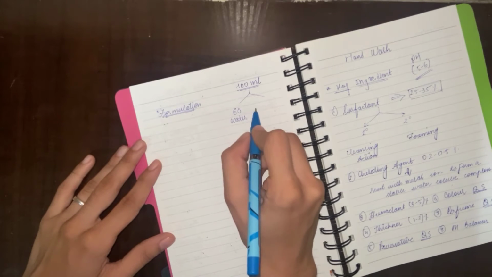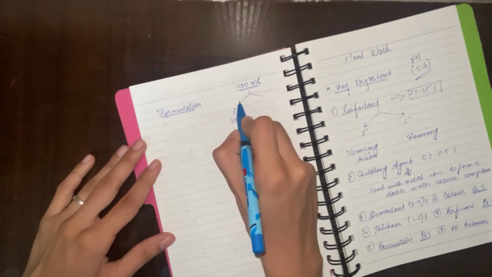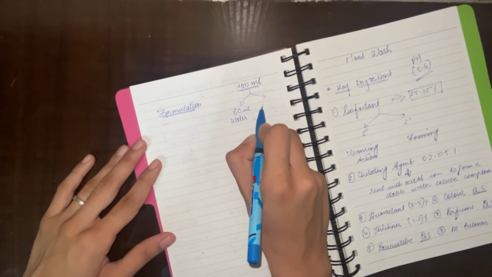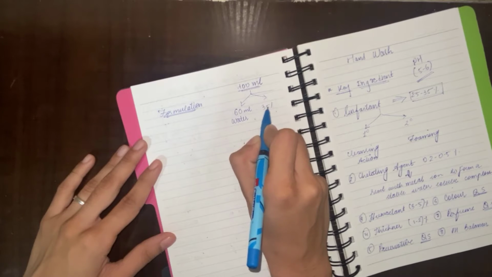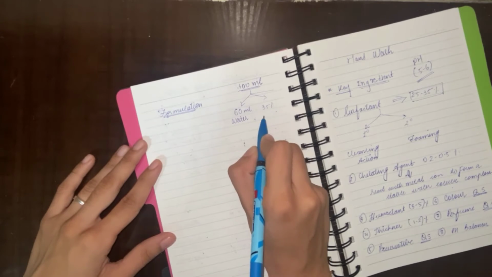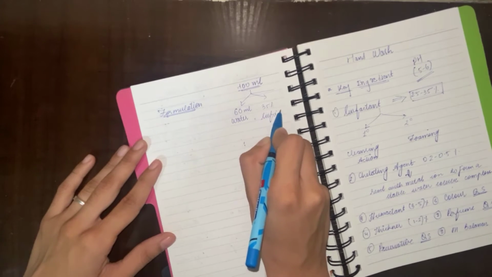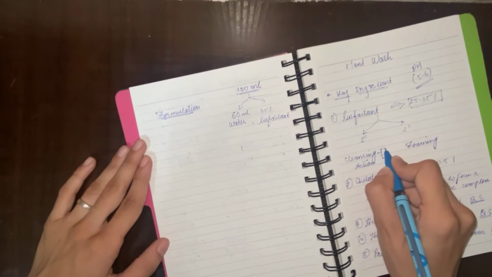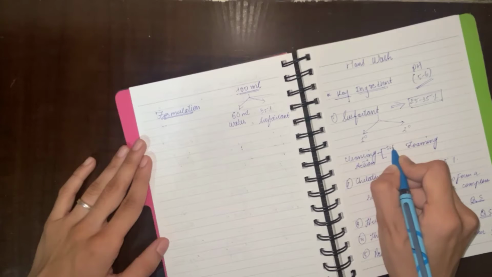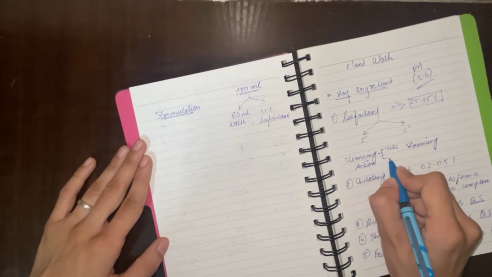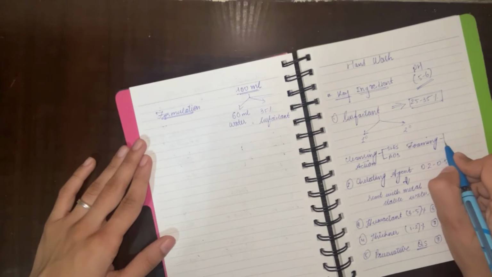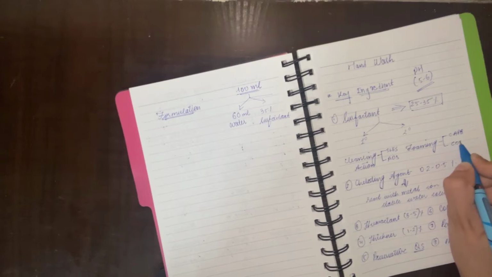After this, let's discuss the formulation. In this video, I'm going to make a 100 ml batch of this hand wash. So out of 100 ml, 60 ml is water, 35 ml is surfactant, and the remaining 5% is for the other ingredients. One more thing, in primary surfactant, I'm using SLES and AOS as a cleansing agent, and in secondary surfactant, I'm using CAPB and CDEA.